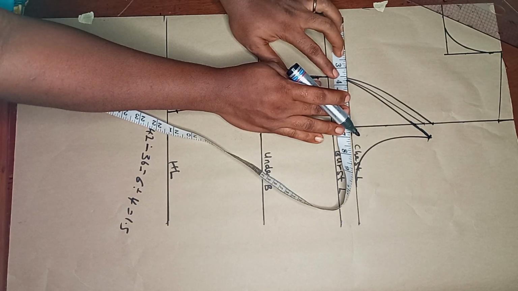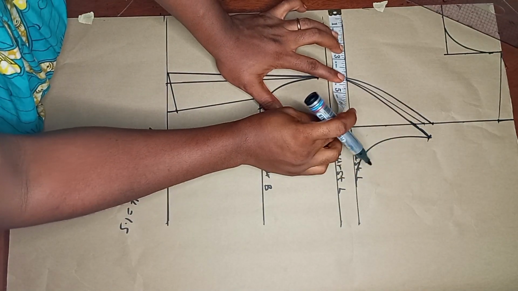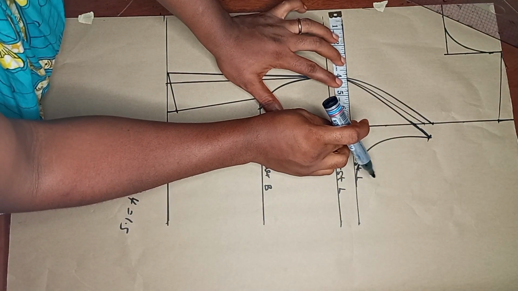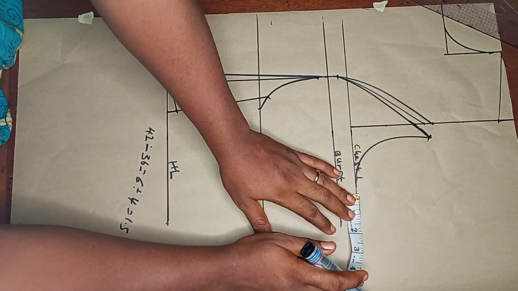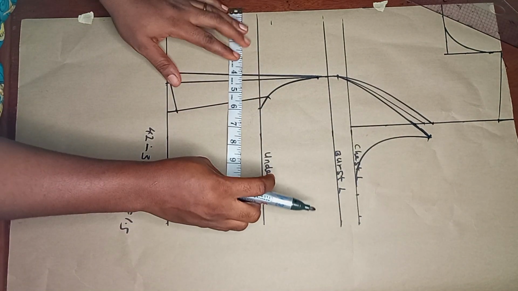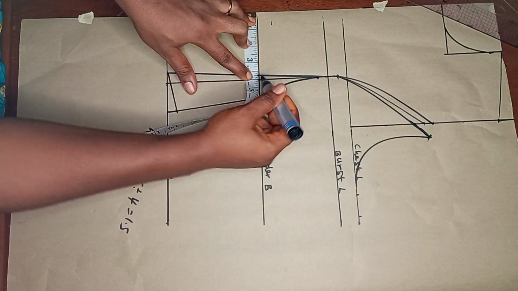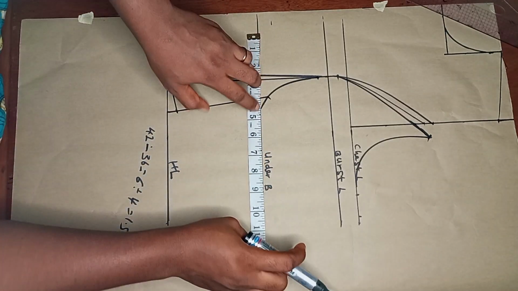So now I will go in and start inputting my circumference measurement divided by 4. I'm going to start moving from one dart leg to the other. After that, I'll input my circumference measurement divided by 4. I'll add 1 inch for my sewing allowance. I'll do the same on the under bust.